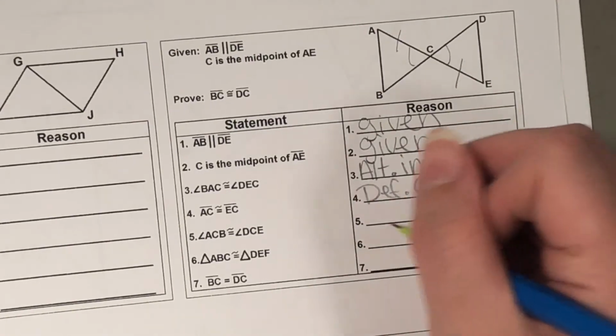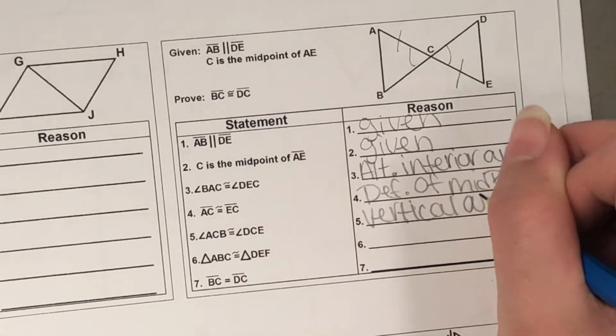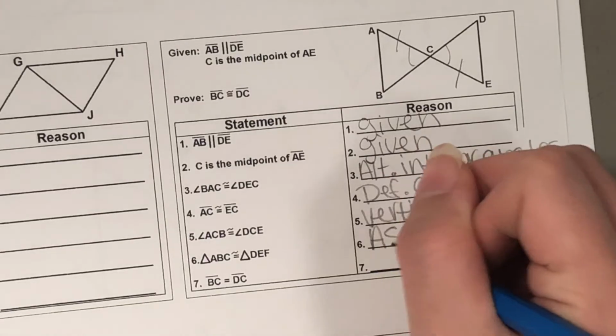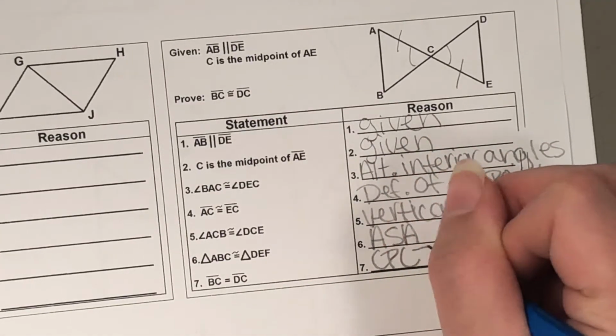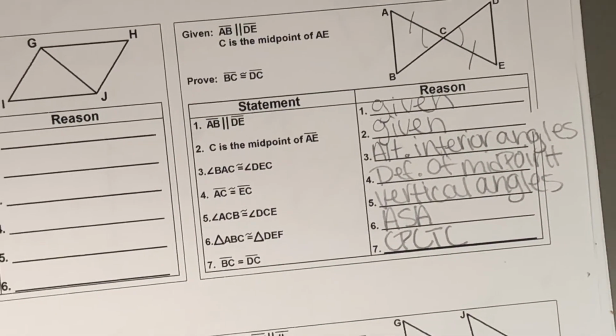Angle ACB and angle DCE are vertical angles. And after marking all of these, you should be able to tell that this is angle side angle. Lastly, you are trying to prove that BC is congruent to DC, so it is CPCTC.